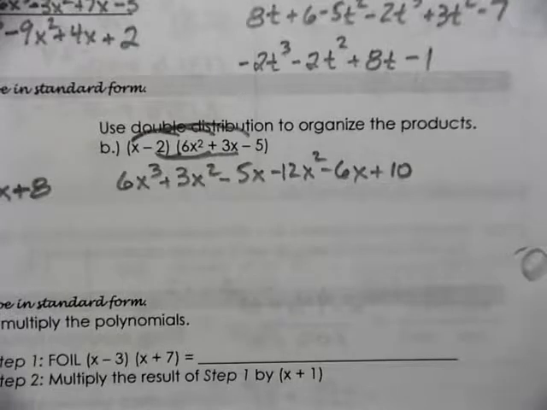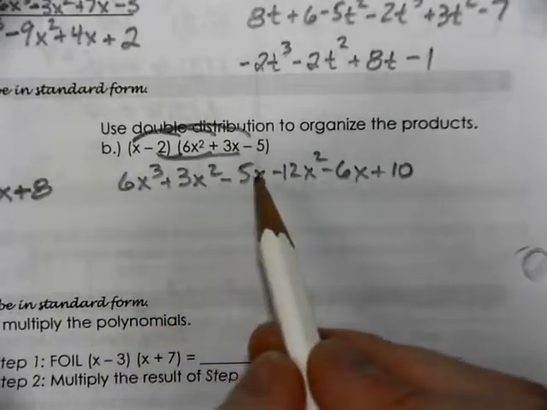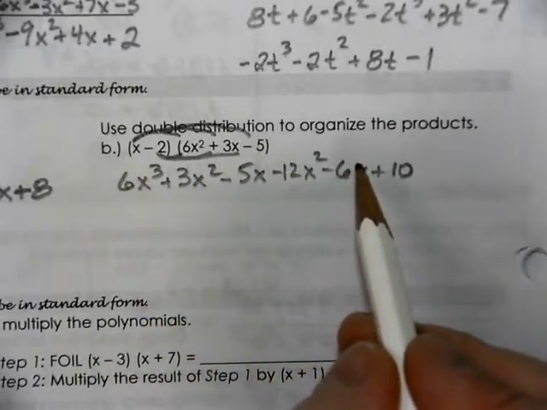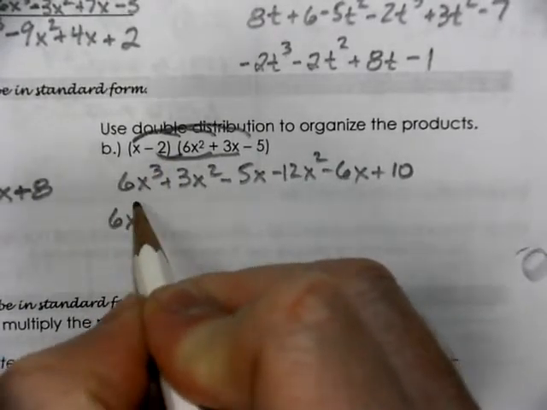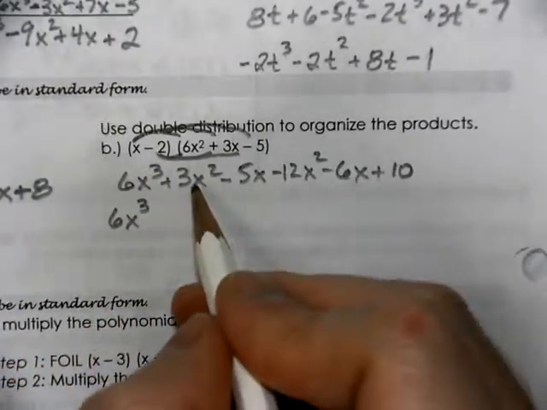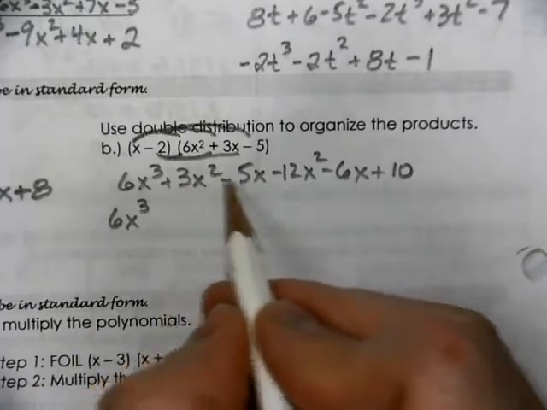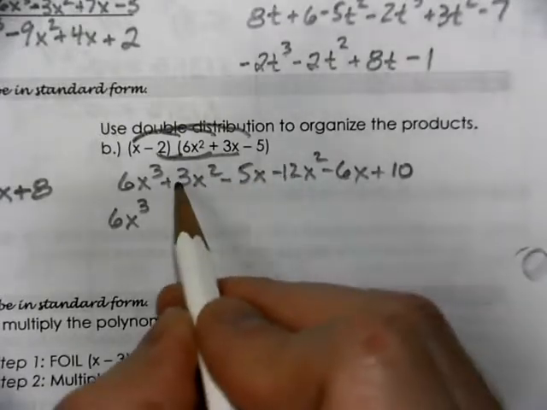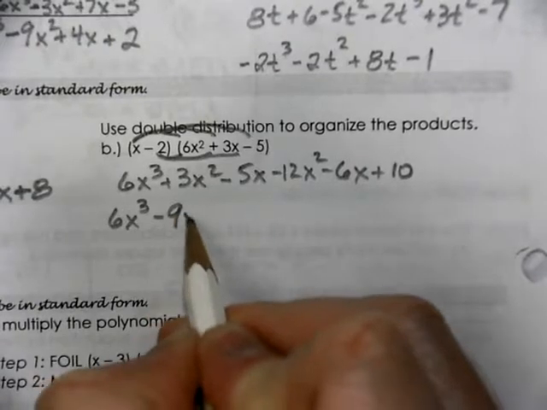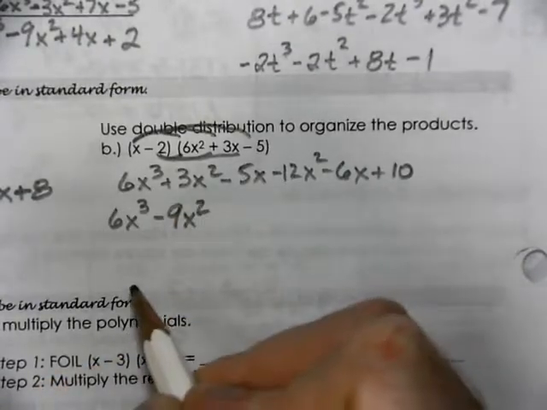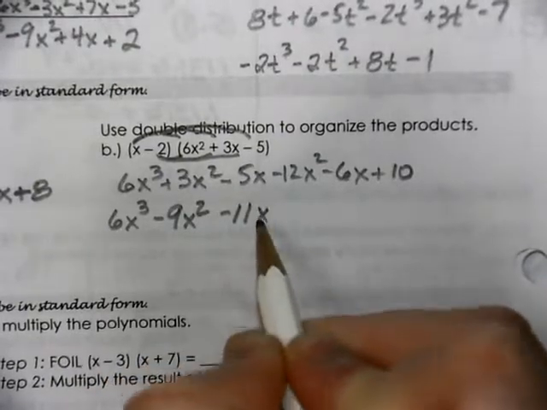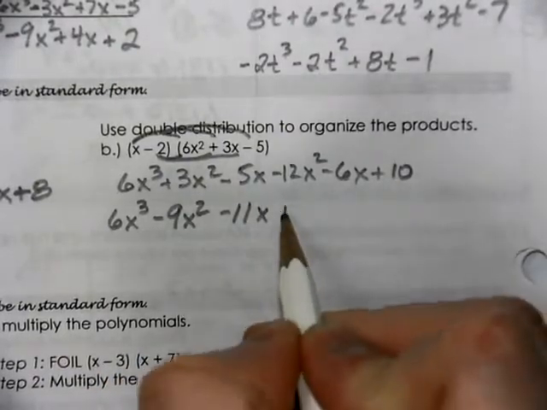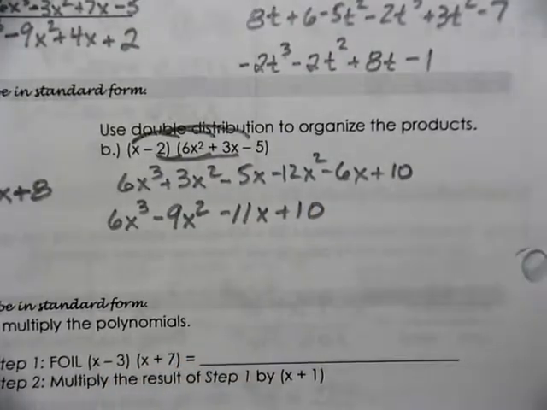So we collect our like terms. We look for the largest exponent first, and the largest exponent is the 3. So we have 6x cubed. For our x's, we're going to see a negative 12 and a positive 3 gives us a negative 9x squared. The x's give us negative 11x. And our only constant is the 10.